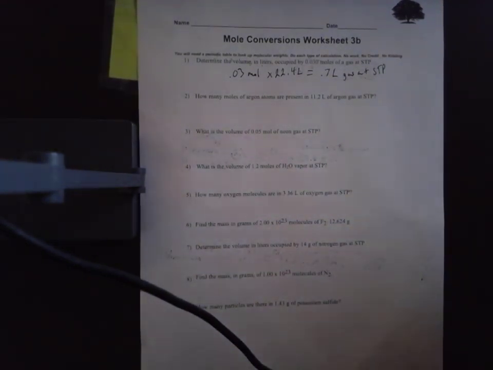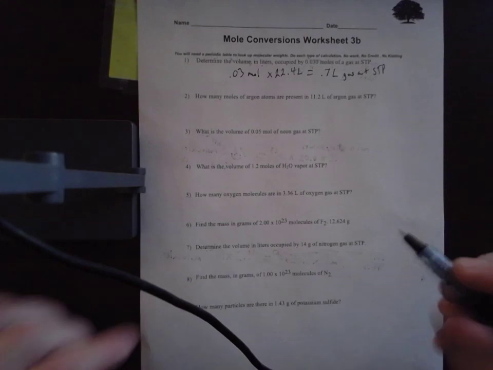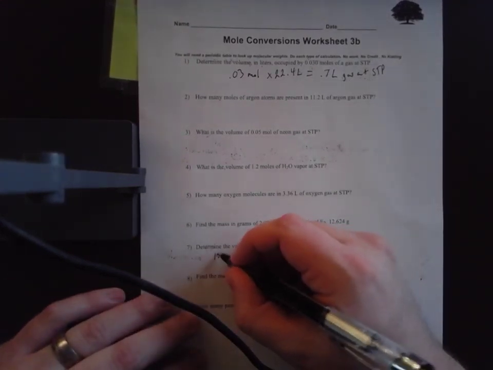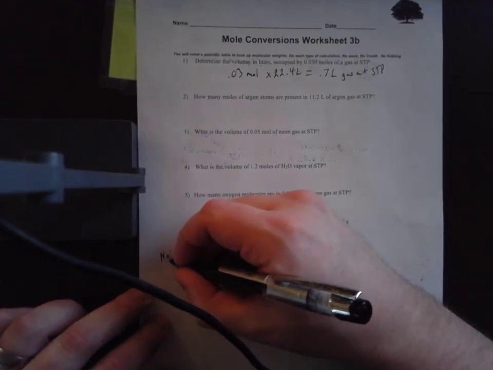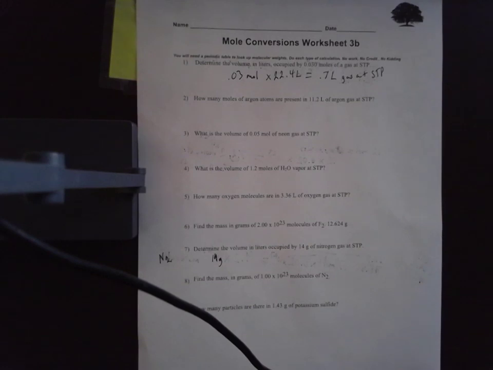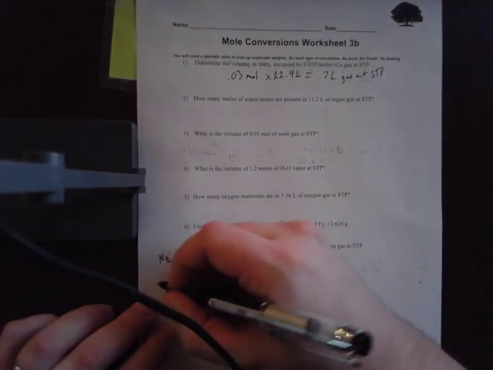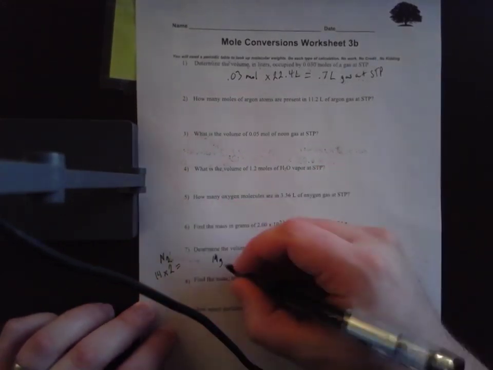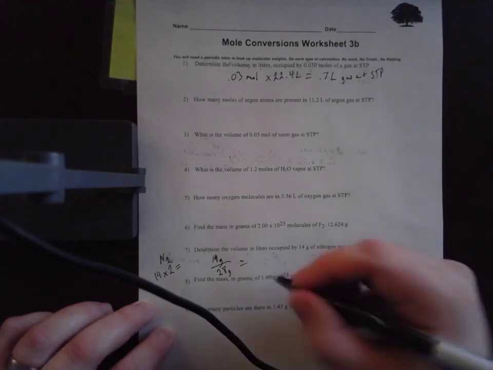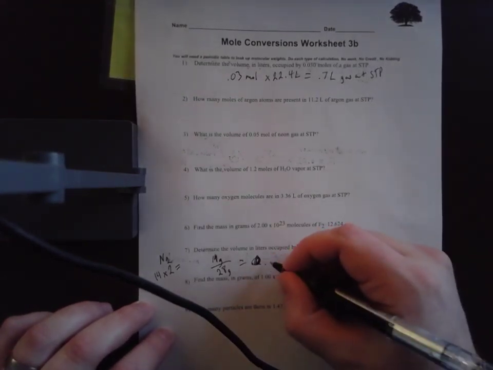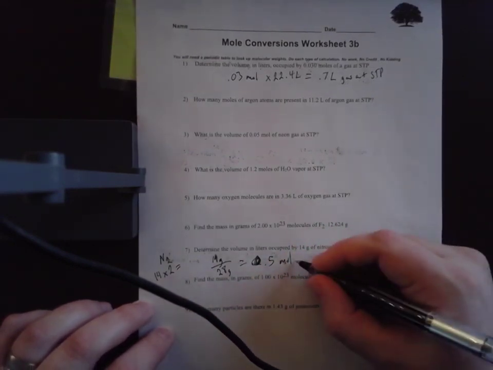Now that we have this, let's do a double step one. Let's do 7, because that goes from mass to liters. Nitrogen is what we're working with. Remember, if it's nitrogen gas, it always is N2. So we have 14 times 2, 28. You'll divide by 28 to get your moles. 14 is half of 28, so that makes this one easy. So 1/2 mole of N2.